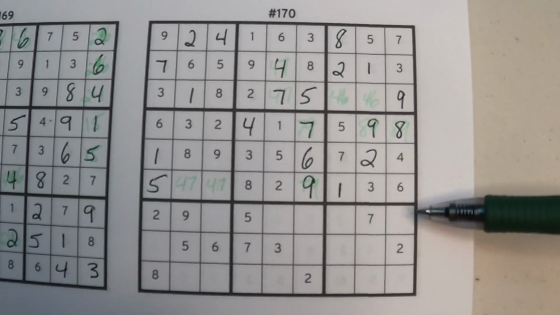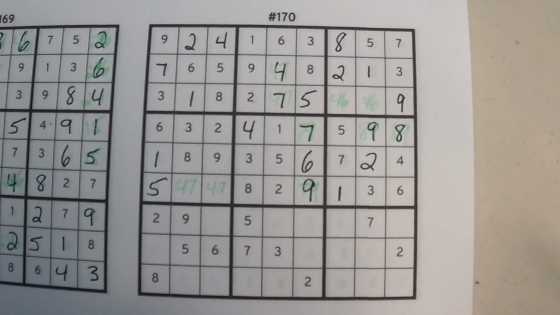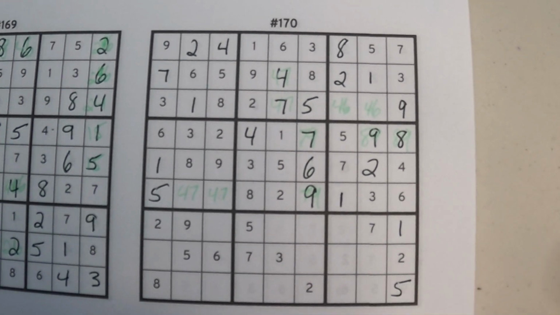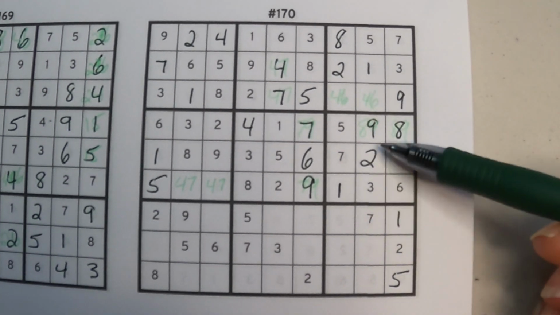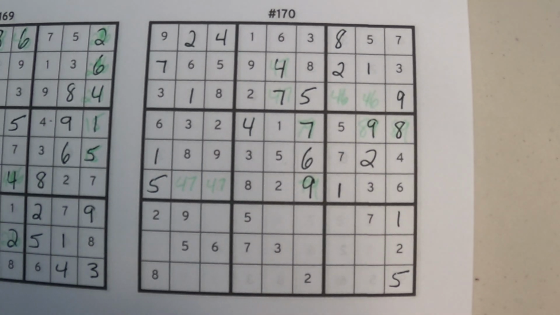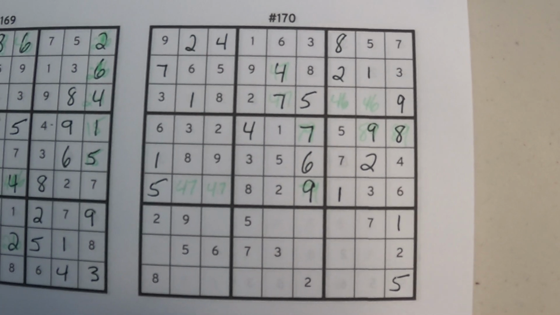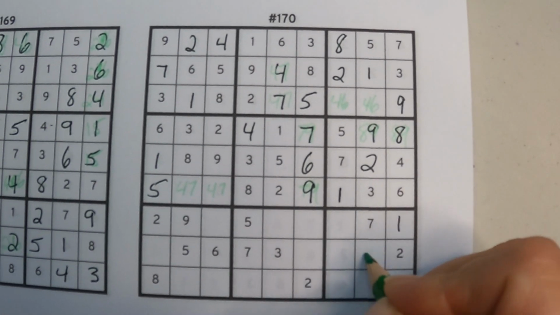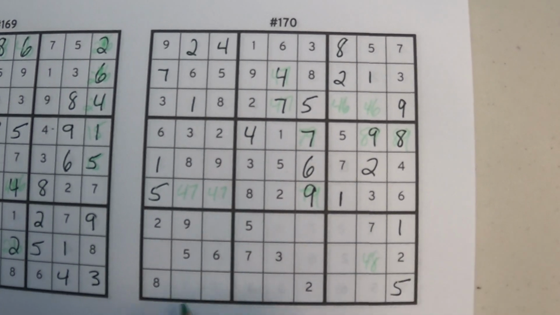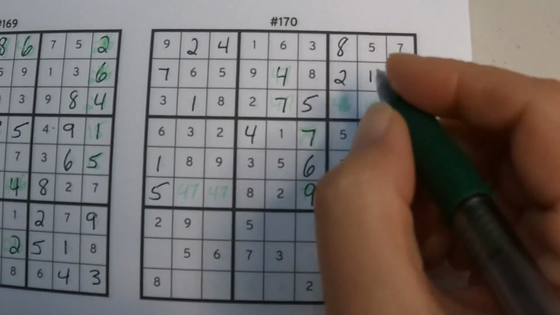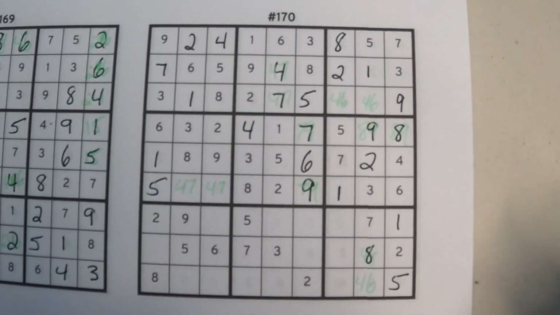For this column, we're missing 1 and 5. We've got a 5 here, so 1, 5. For this column, we're missing 4, 6, and 8. We've got a 6 here, so 4, 8, and an 8 here, so 4, 6. That means the only place in this column our 8 can be is here.